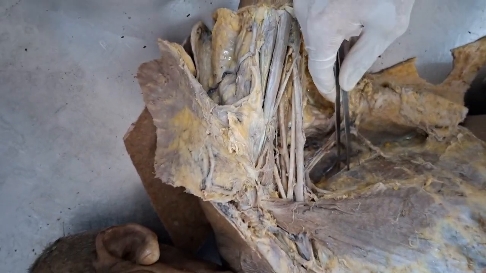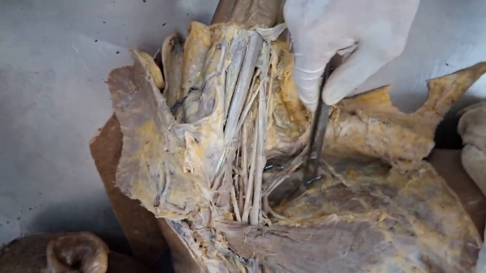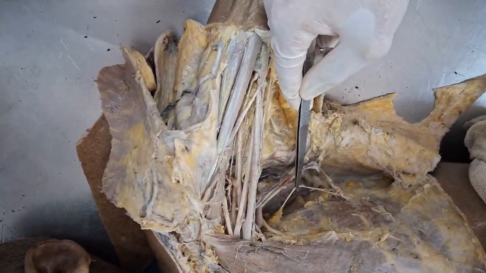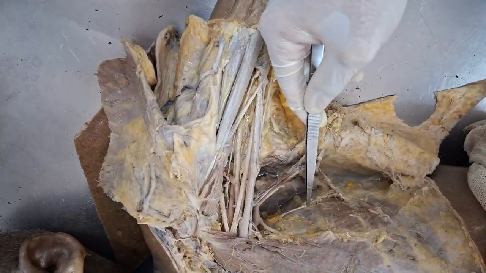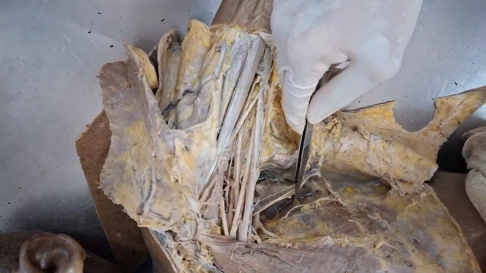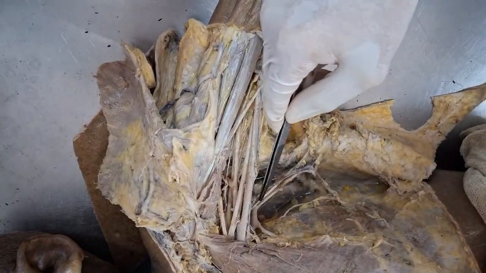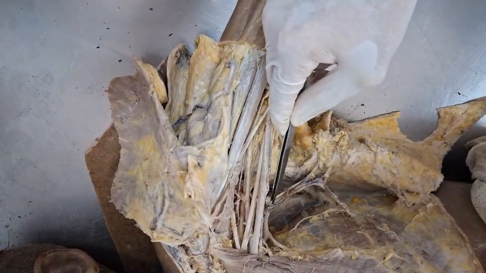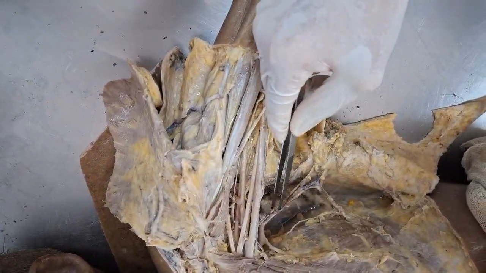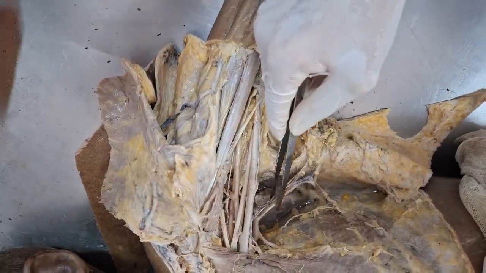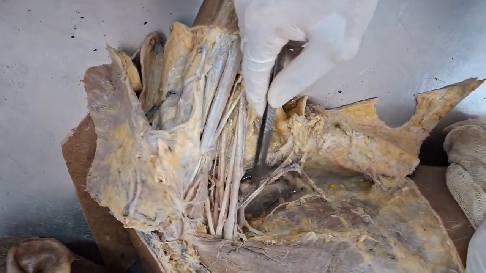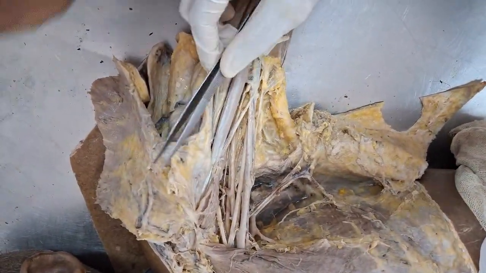If you come this side, on the thorax side, we are able to see one nerve here. This is nothing but our long thoracic nerve. There is one more nerve here, the subscapular nerve. See this, which supplies the subscapularis. There is one more nerve called the subscapular nerve, and these are the subscapular vessels. That's what today's video is about. Thank you.